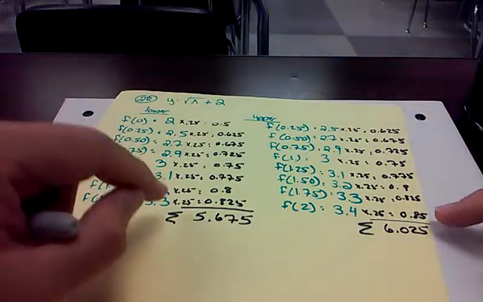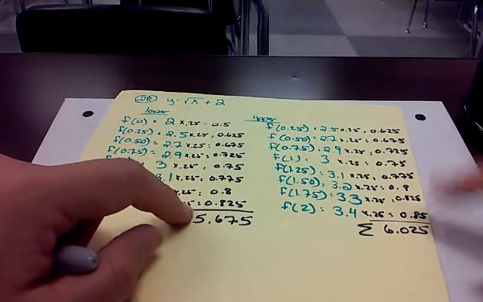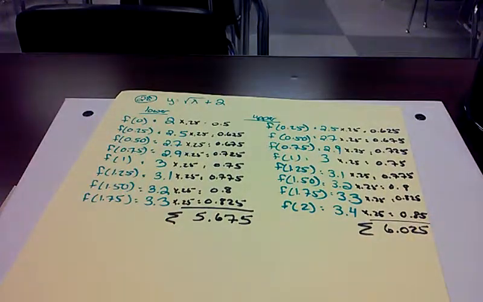So that means my actual area is somewhere between 5.675 and 6.025. And then that would be my approximation.